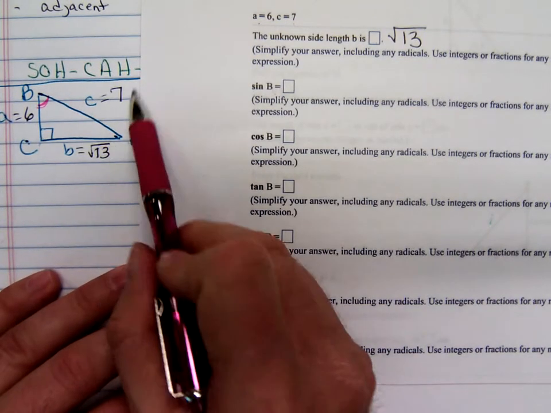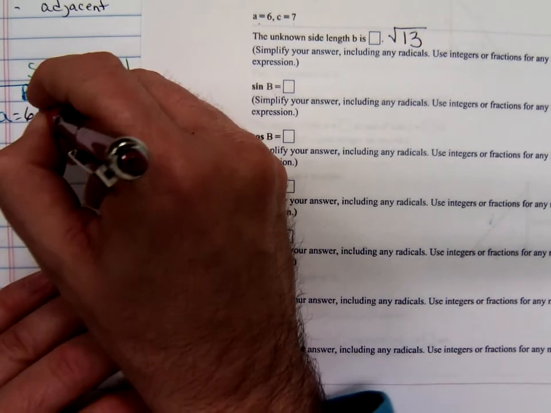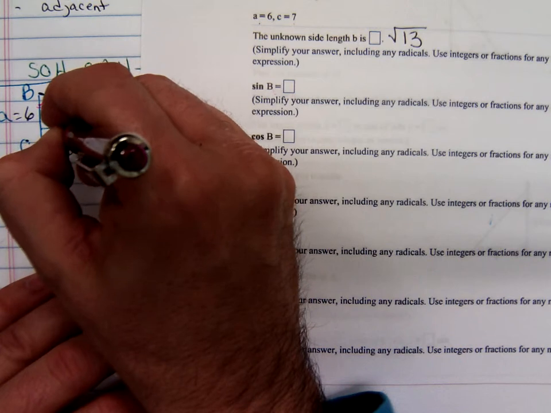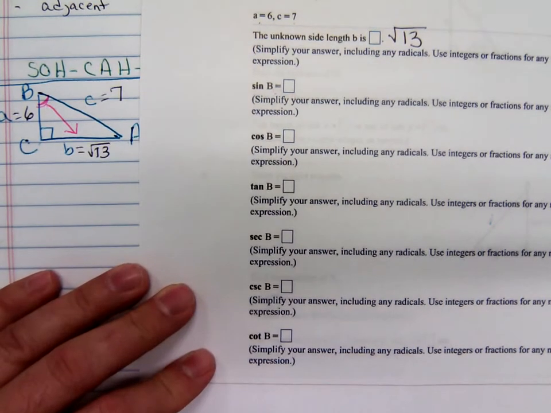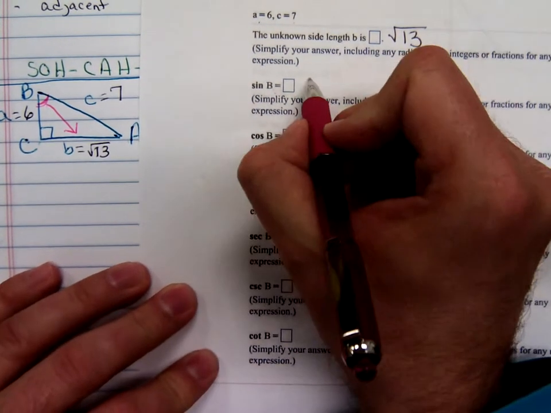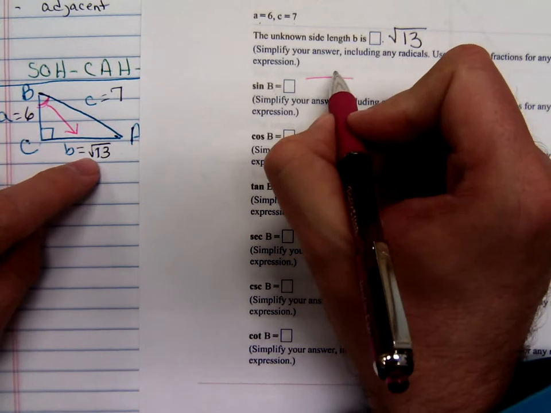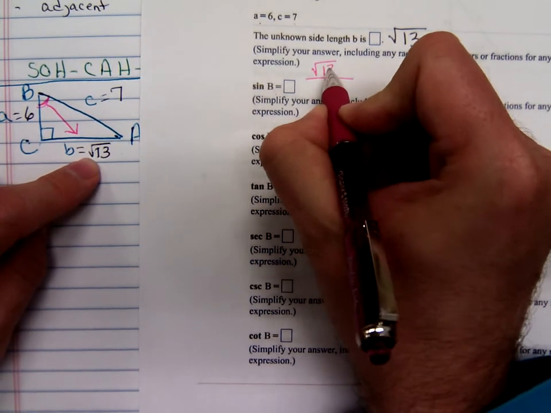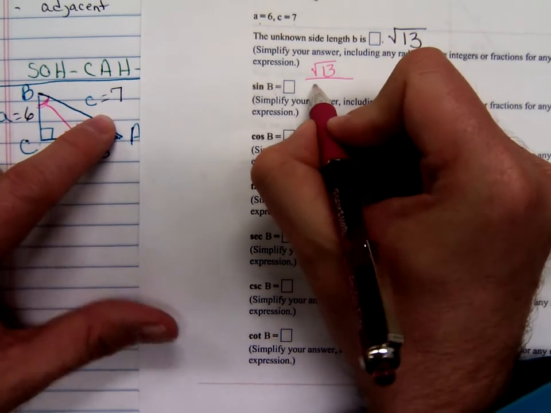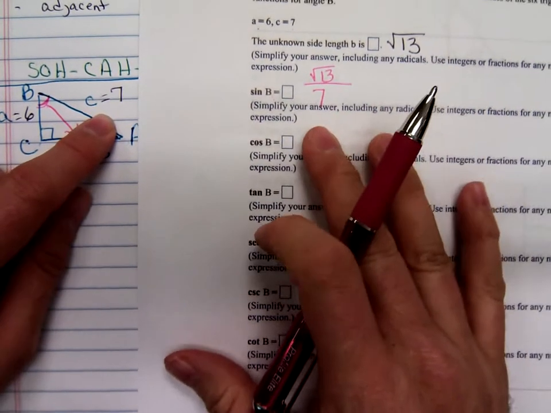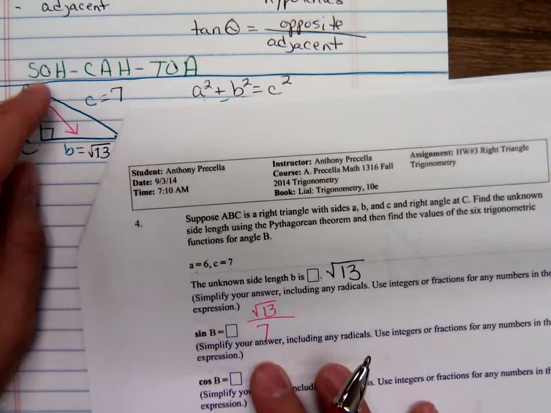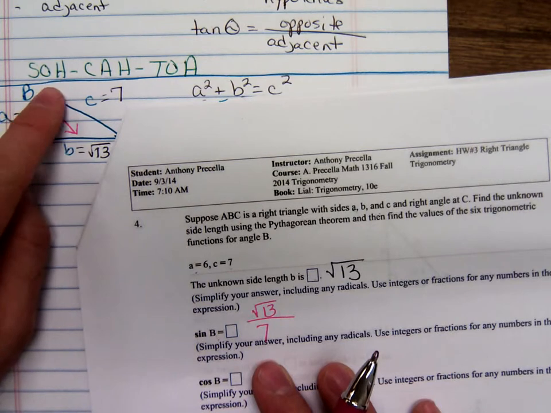C is the hypotenuse. That's why I draw the little arrow. There's the opposite. So sine B is opposite over hypotenuse. SOHCAHTOA. See? Sine is opposite over hypotenuse.